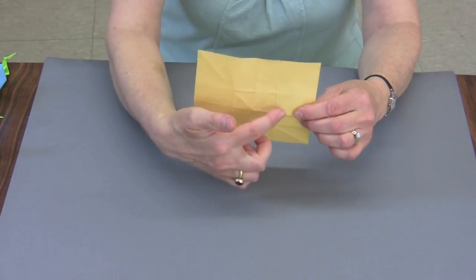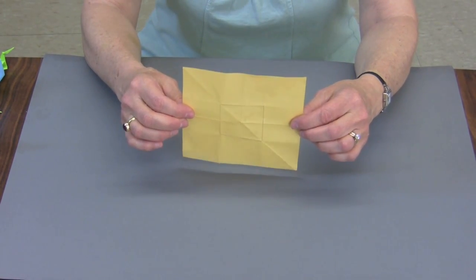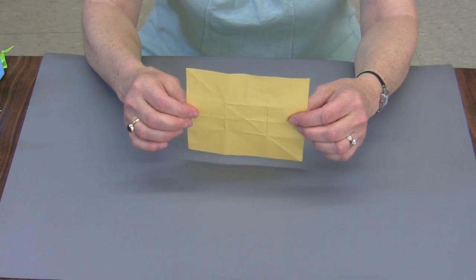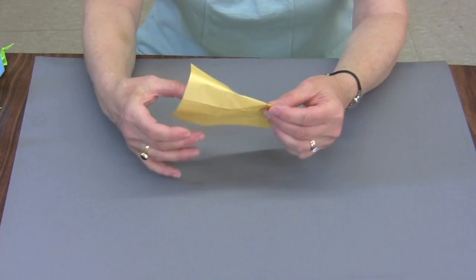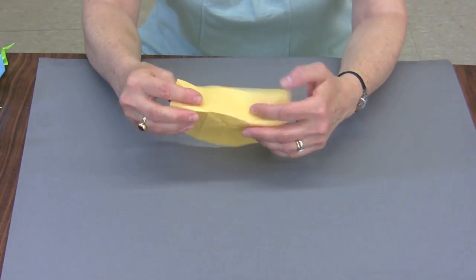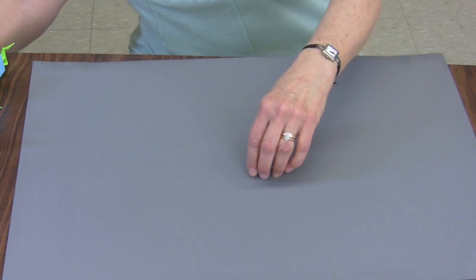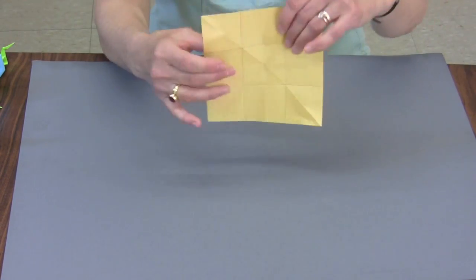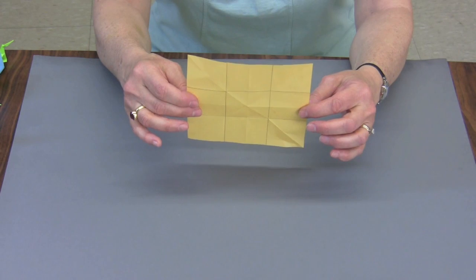And you can see that I've got a square within a square. I've penciled in the lines so you can see them better. The next fold is to fold down along all the square edges. So we're going to do it like so. And when you're done, you're going to have something that looks like this. And again, I've penciled in the lines so that you can see.